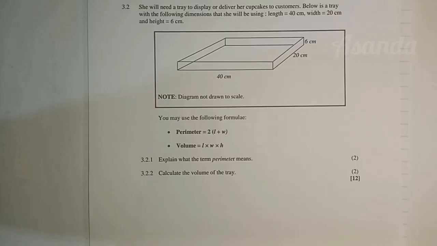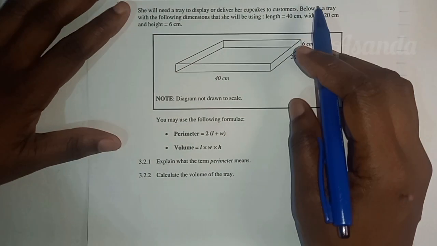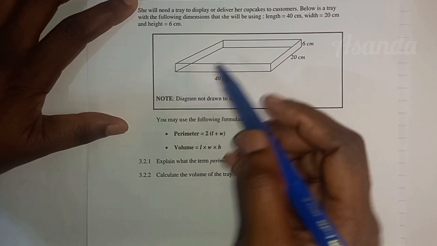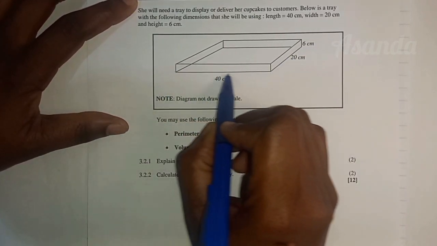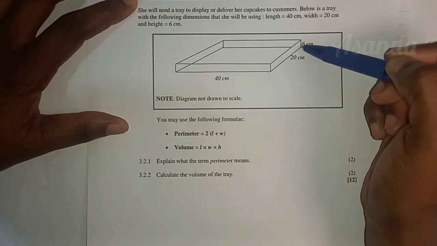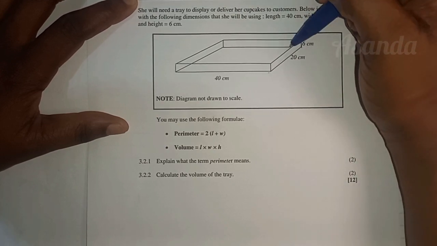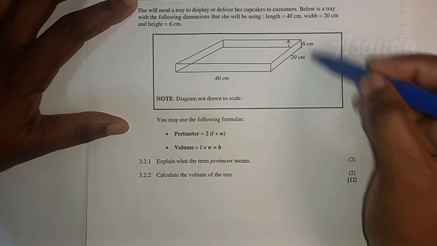She will need a tray to deliver her cupcakes to customers. Below is a tray with the following dimensions that she will be using. The length is equal to 40 centimeters, the width is equal to 20 centimeters, and the height is equal to 6 centimeters. They also gave us the drawing, which I love it when they do that, and they point out where everything is. So our length is 40 centimeters. Our width is 20. And the height inside, from there to there, is 6 centimeters.